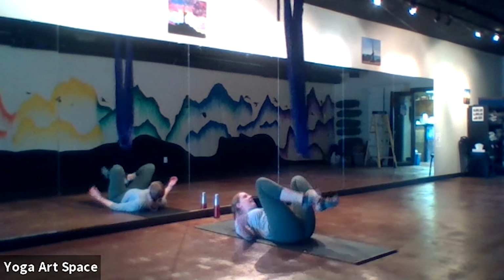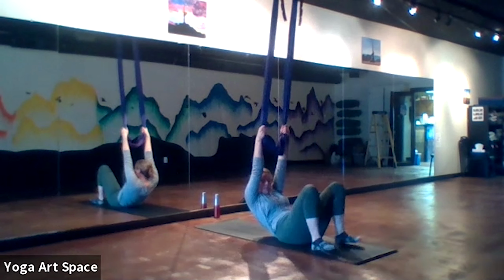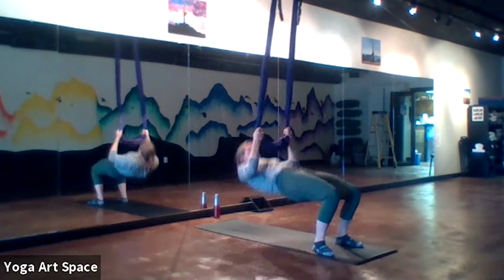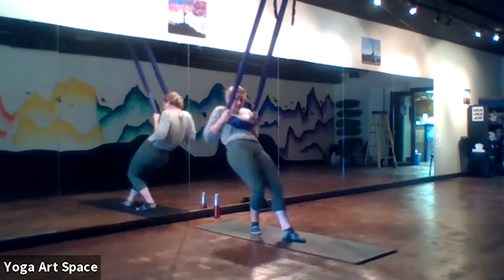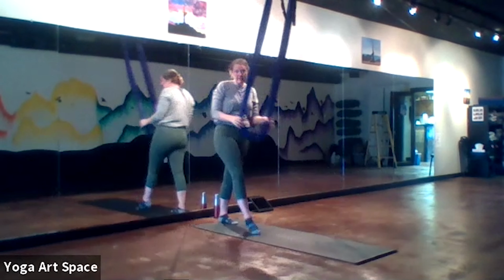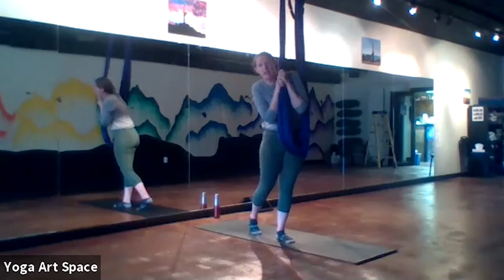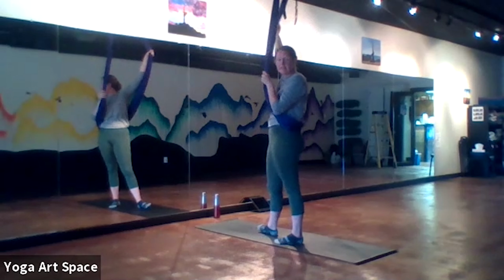Good, and then freeing out the feet, you can grab onto the fabric. Maybe 5 or so more pull-ups as we're coming up to stand. Keep the breath flowing. Just walk backwards when you're ready to be up. Good. And then we'll head to one last little inversion.